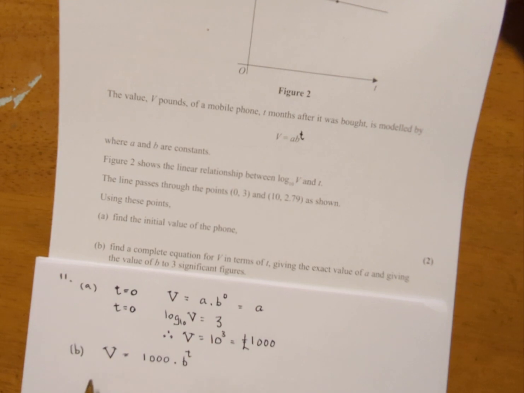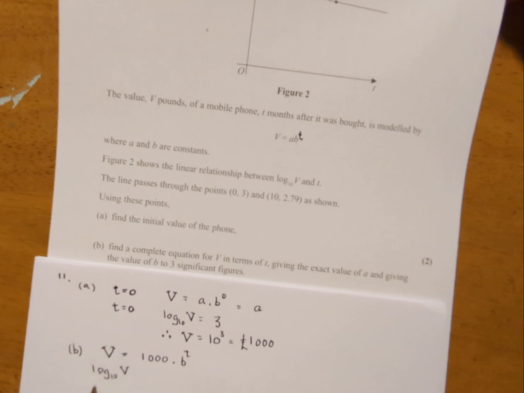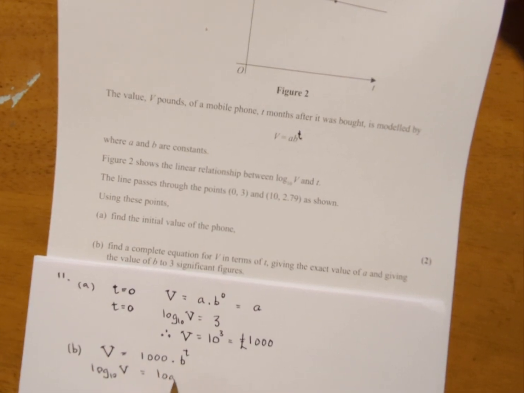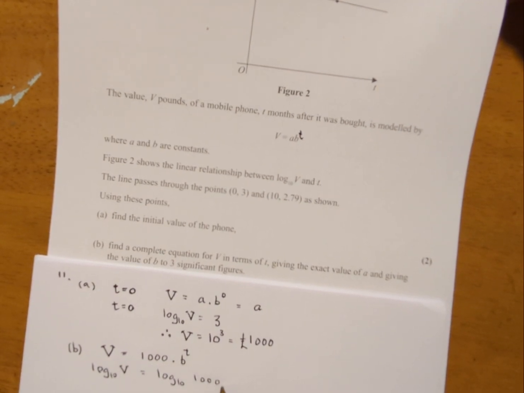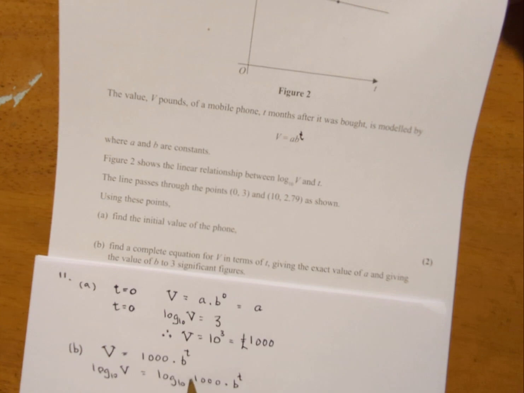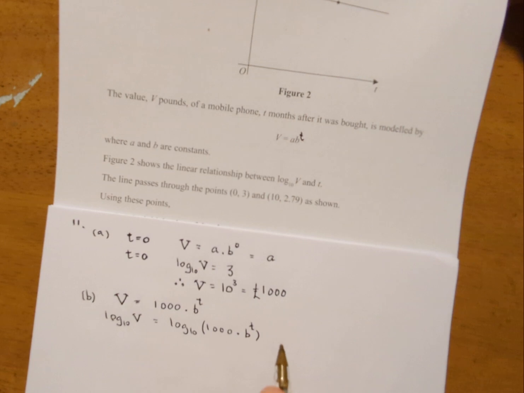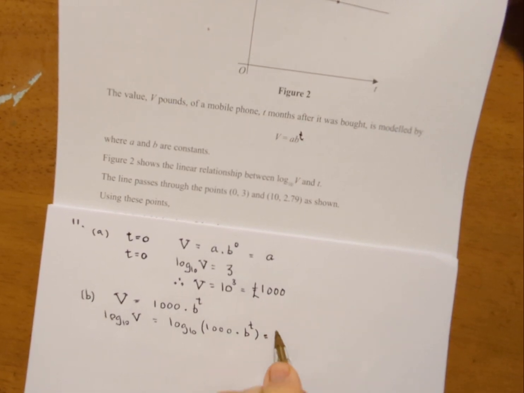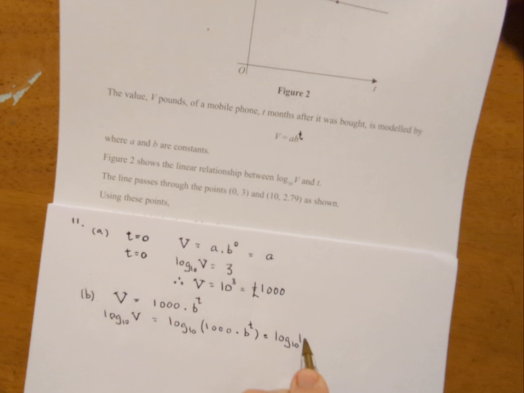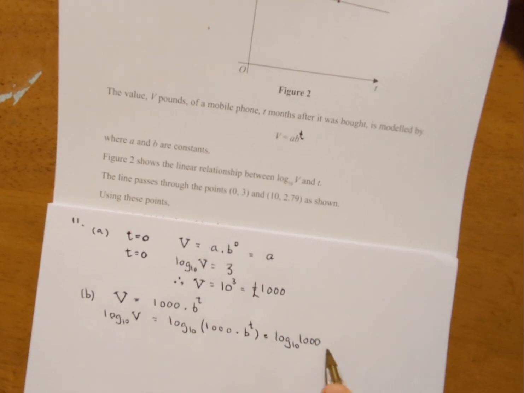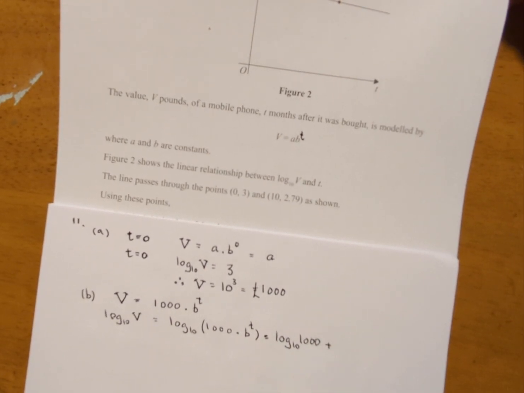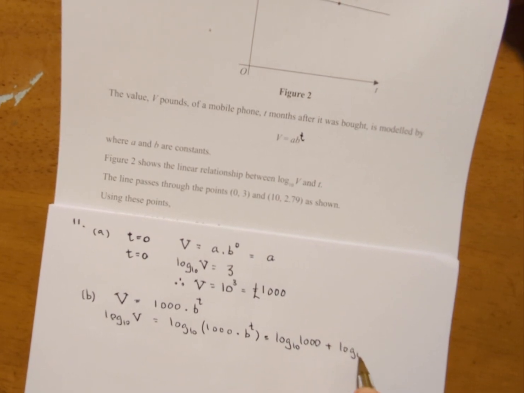I'm going to write this as log to base 10 of V equals log to base 10 of 1,000 times B to the power of T. Now, using the rules of logarithms, we can write this as log to base 10 of 1,000, which of course is 3, plus log to base 10 of B raised to the power of T.